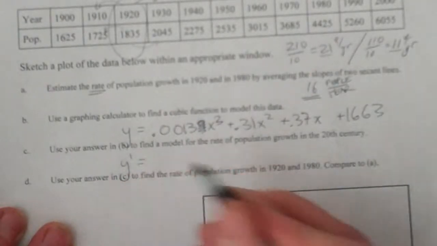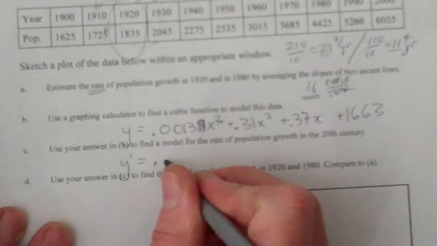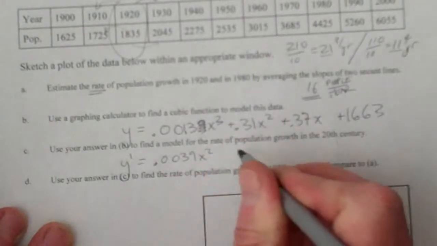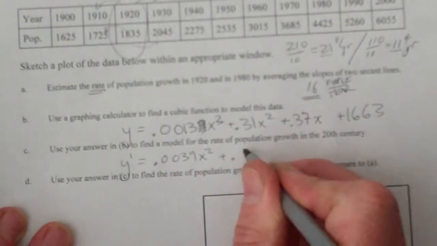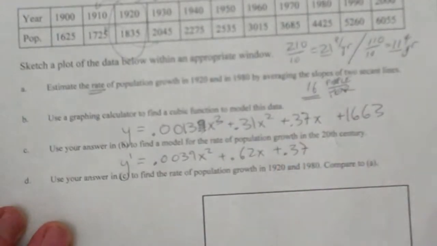So to find a model for the rate of population growth, this is calculus teacher code for find the derivative. And when I find the derivative, I bring the 3 out front, and now I get 0.0039x squared plus 0.62x plus 0.37.